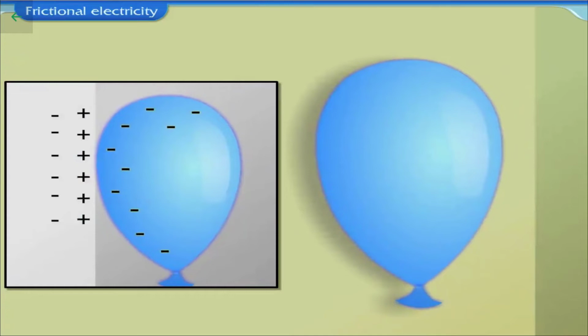After learning about the generation and transfer of electric charge, let us do an activity to understand the effects of electric charge.